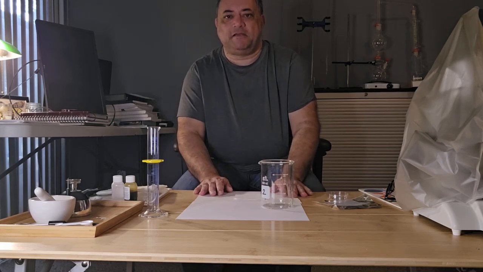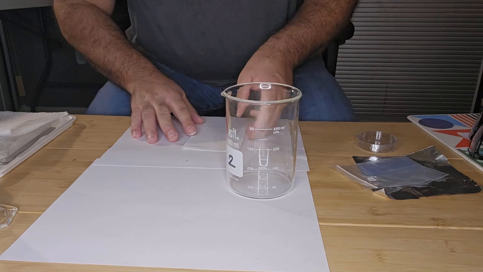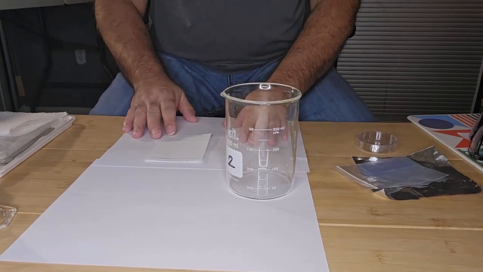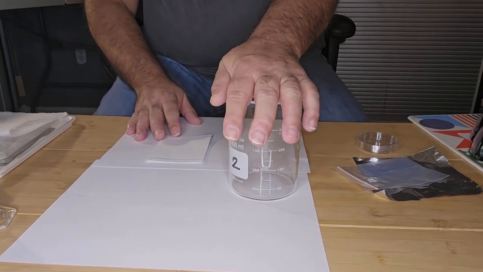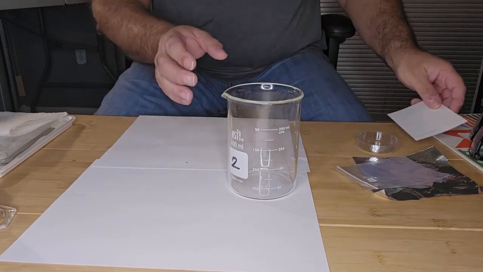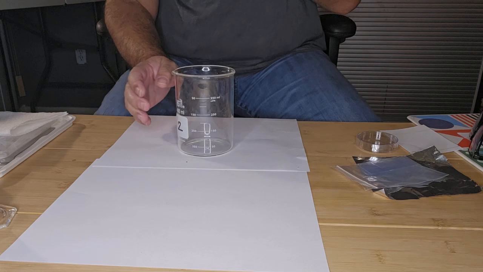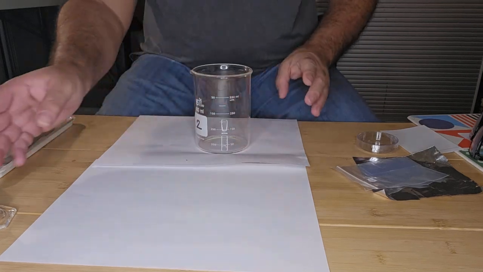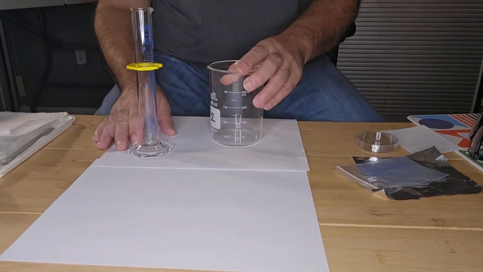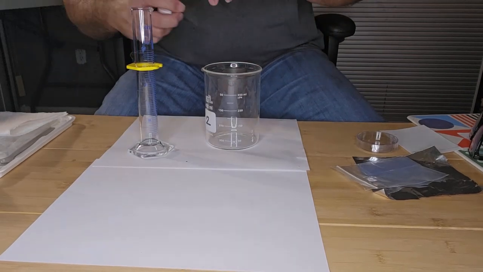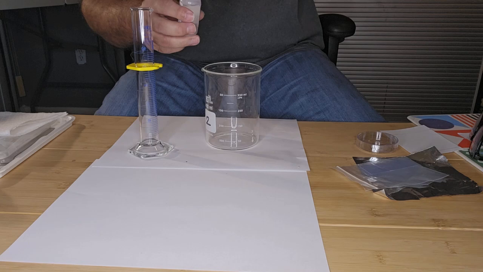Let's begin our experiment. Before I get started with anything, I want to equilibrate my chromatography chamber, and I'm going to add 15 ml of solvent to the chamber.